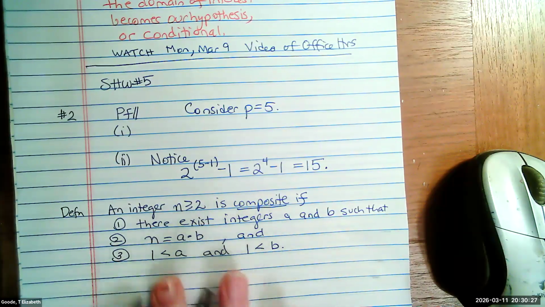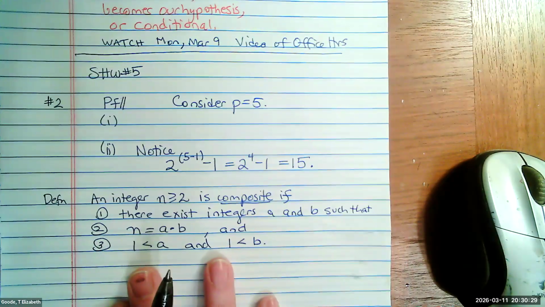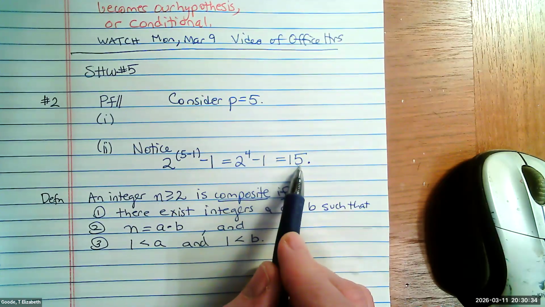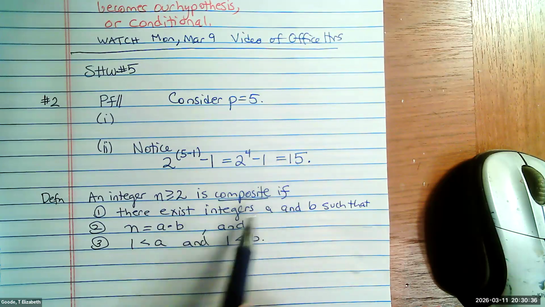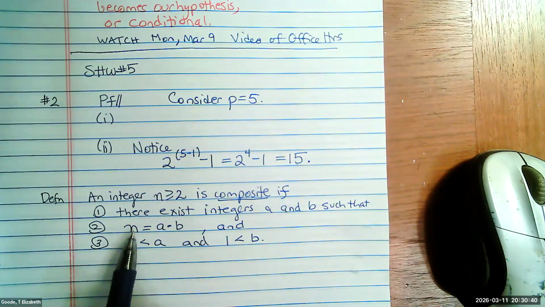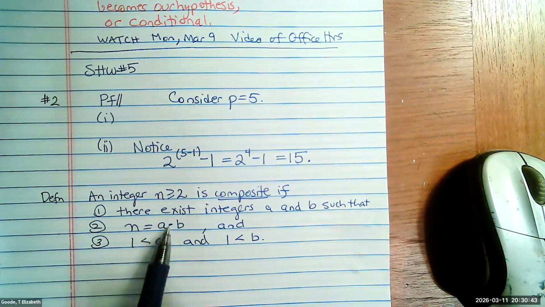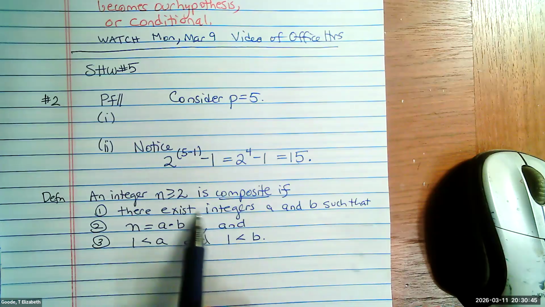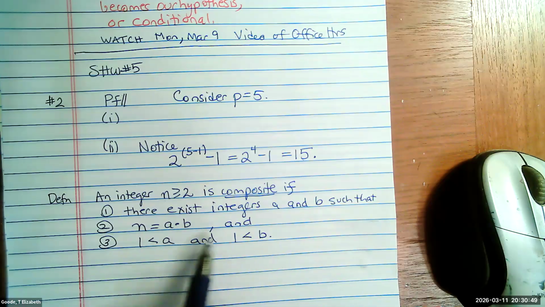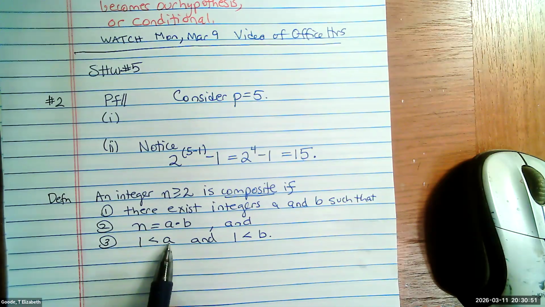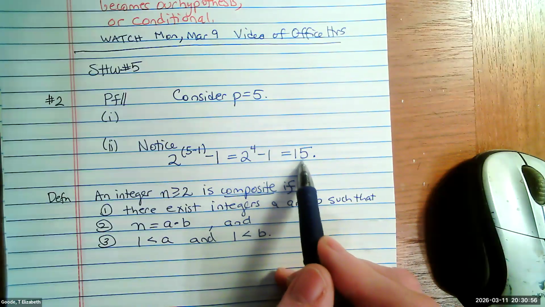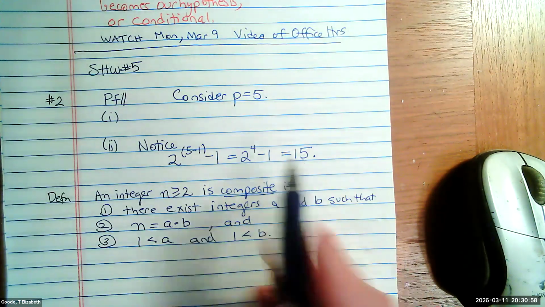So I think you almost got it. You certainly showed that we're getting a composite number, but you need now to give me the integers a and b and show that n equals that a times that b. State that they're integers, show the factorization, and then simply say that one is less than one of them and one is less than the other. And I know exactly the a and b you're thinking about, right?